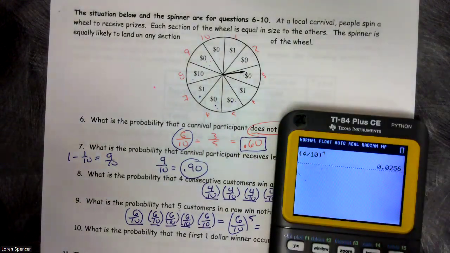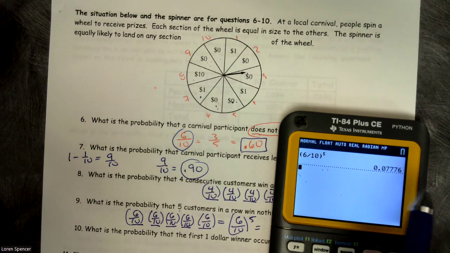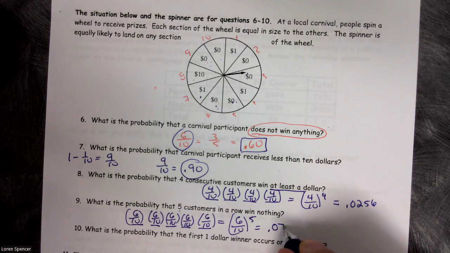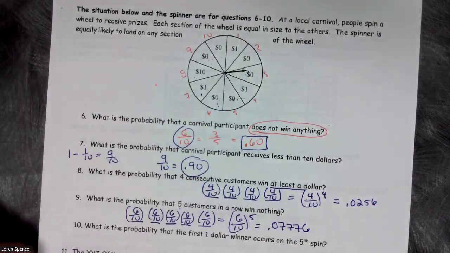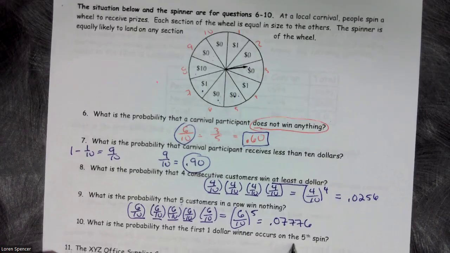10. What's the probability the first dollar winner occurs on the 5th spin? Okay, we're dealing with a first. So this one wins $1, but this is not a win, not a win, not a win, not a win. Not winning $1, not winning $1, not winning $1, not winning $1, winning $1.